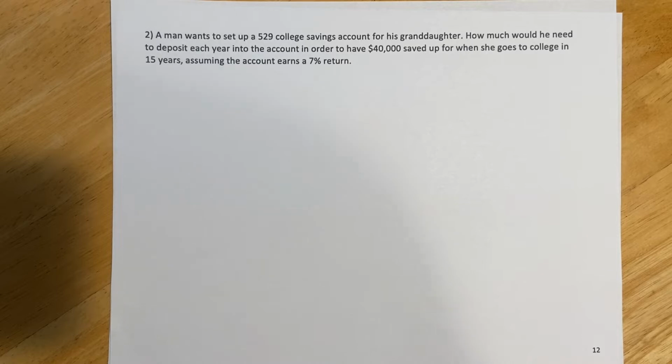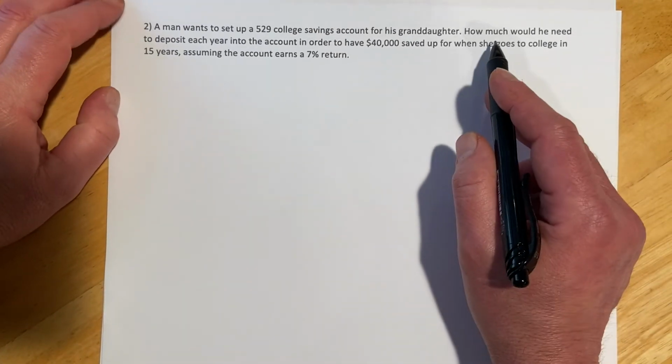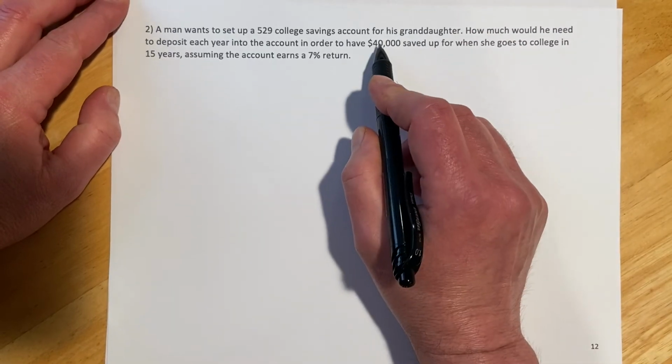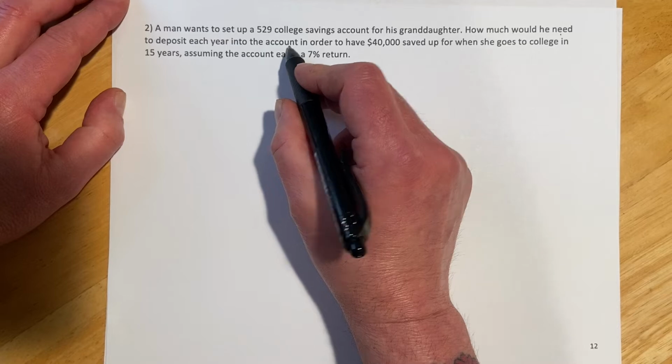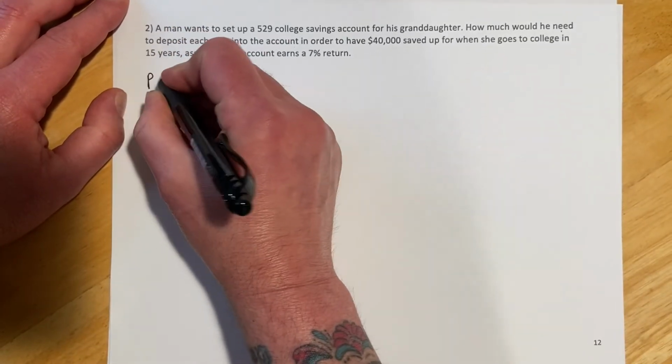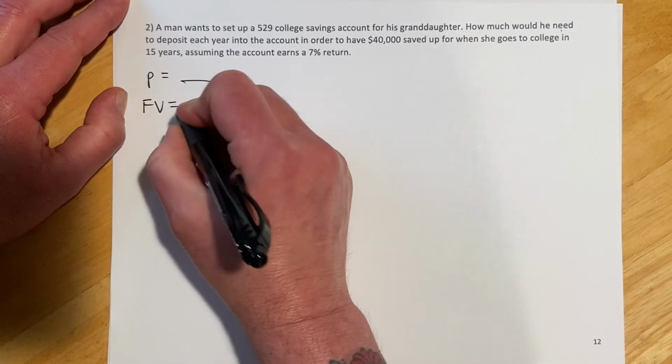Okay, for this one, a man wants to set up a 529 college savings account for his granddaughter. How much would he need to deposit each year into the account in order to have $40,000 saved up for when she goes to college in 15 years, assuming the account returns 7%? So this is how much money he wants in the future, and it's how much would he need to deposit each year, so that's payments. That's what we're trying to find. Future value, he would like to have $40,000.